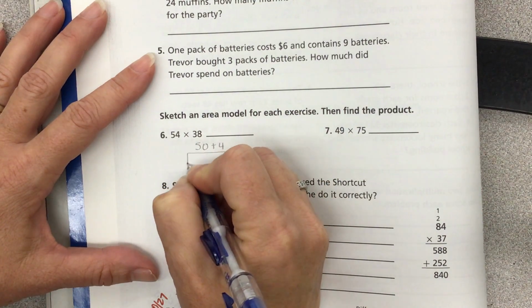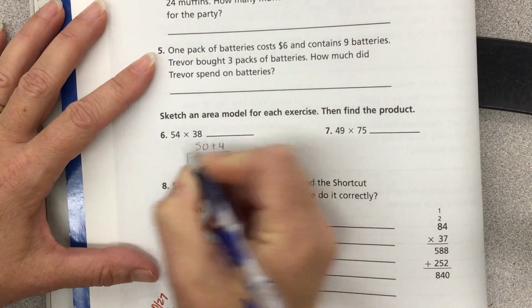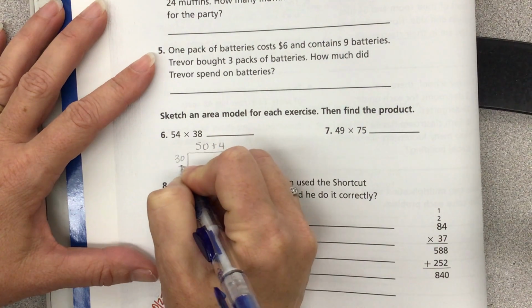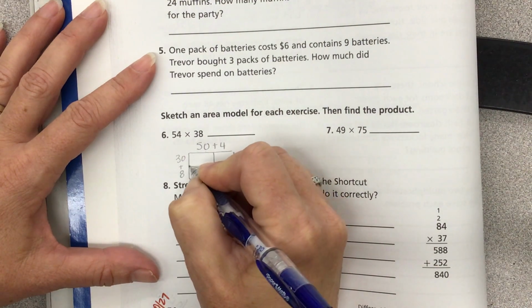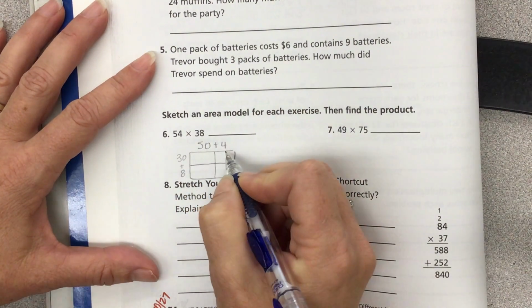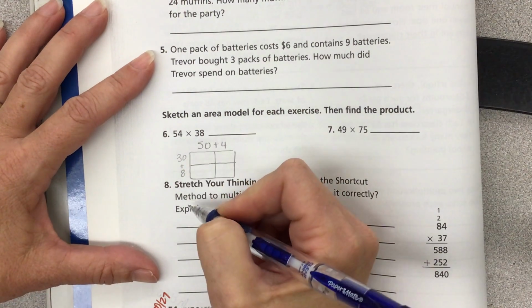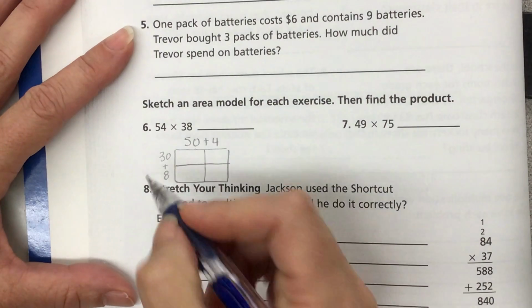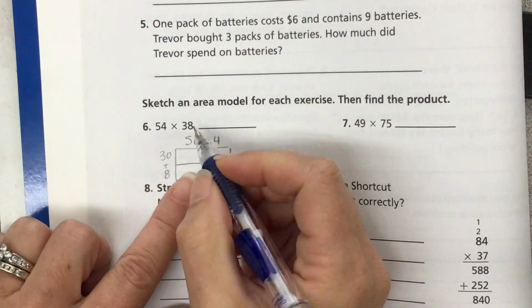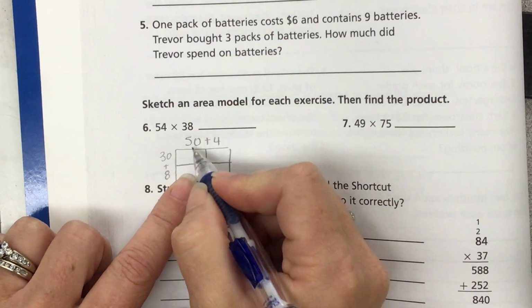So I tell the kids to do their box after so that their numbers line up with the box. When they do a plus, they draw a line. So across the top, we've got 54, and across the side, we've got 38. And then we're going to use these boxes to find the area of the little ones. So this box would be a 30 by 50.